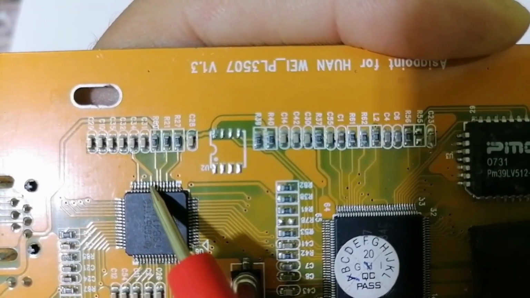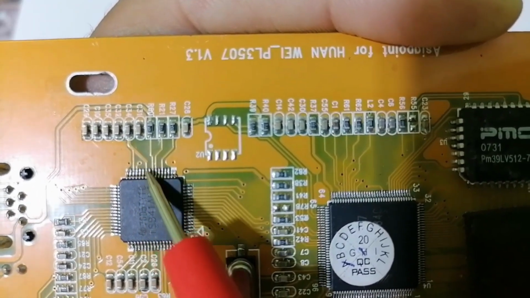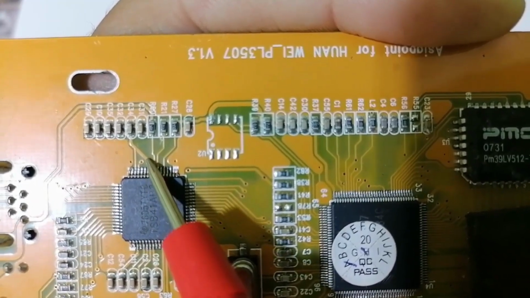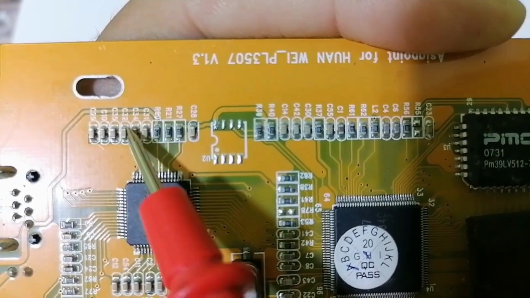see. So here, for example, let's assume that the power here is 5 volt. If you didn't find 5 volt here, you should go and check this capacitor. Is it good or not?